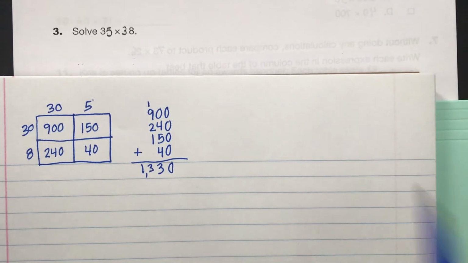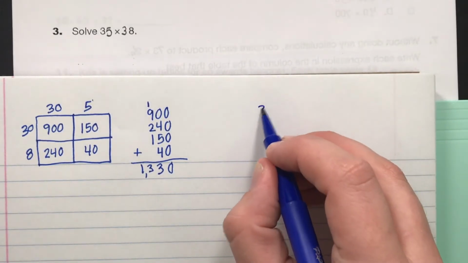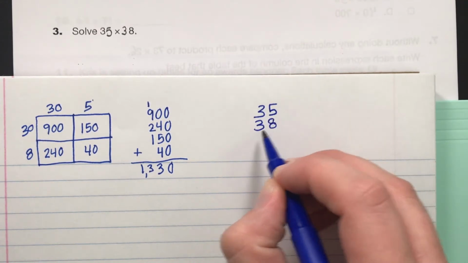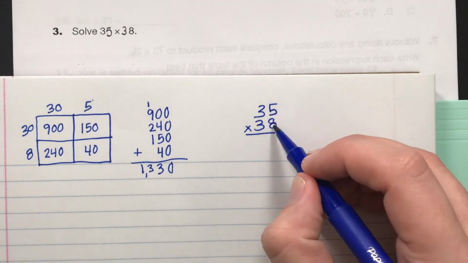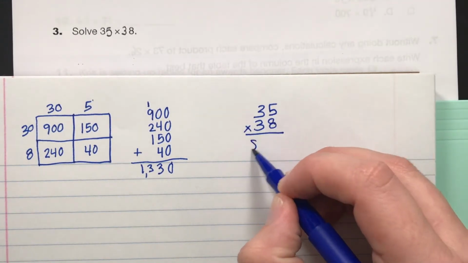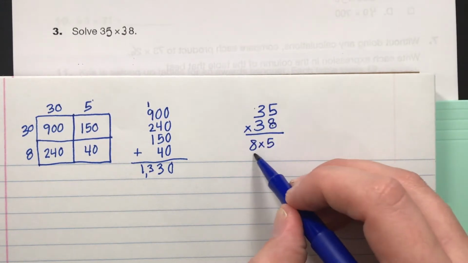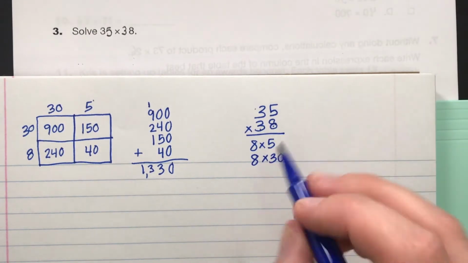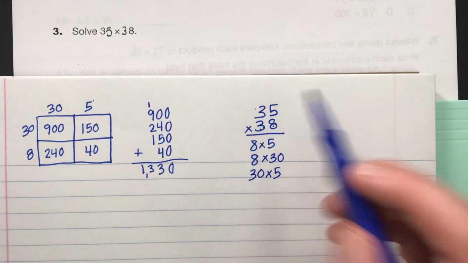And so I'm going to do partial products real quick if that's the method that you like to use. So in that case, I would line up my factors here, and then I would look at 8 times 5. Then I would do 8 times 30. I would do 30 times 5. And 30 times 30.